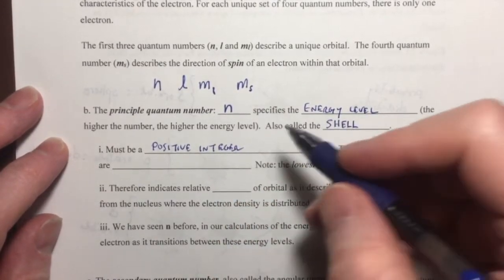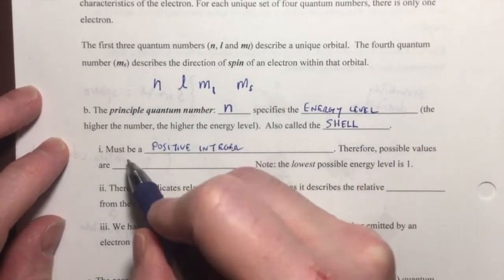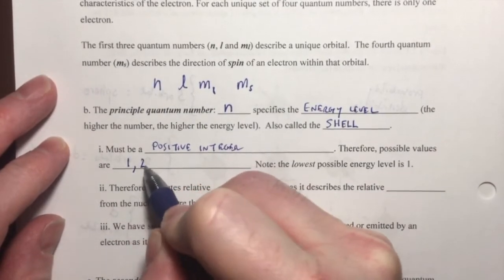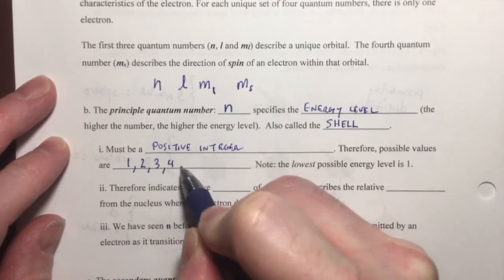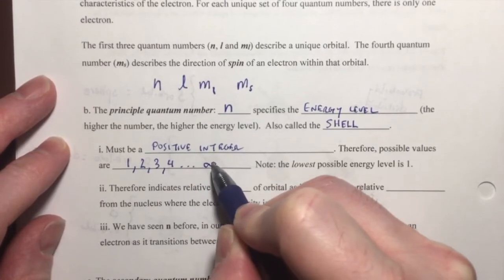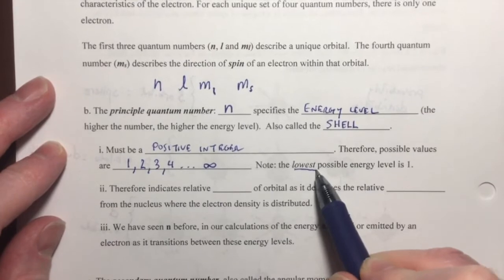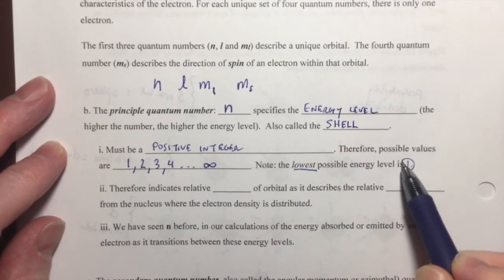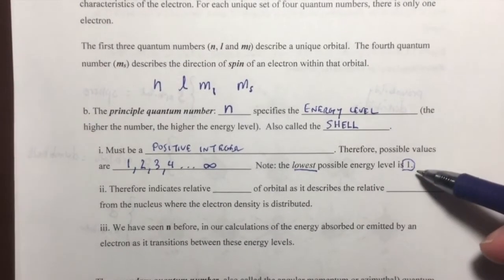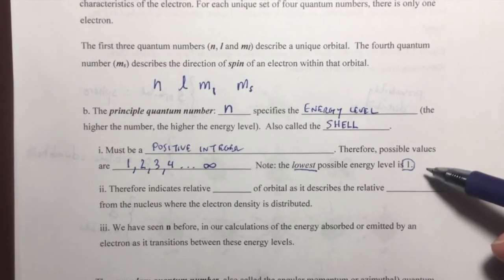So what does that mean? The possible values of n are 1, 2, 3, 4, and all the way up, theoretically, to infinity. And note that the lowest possible value for n is 1. We never have an n value that is 0 or a negative number.